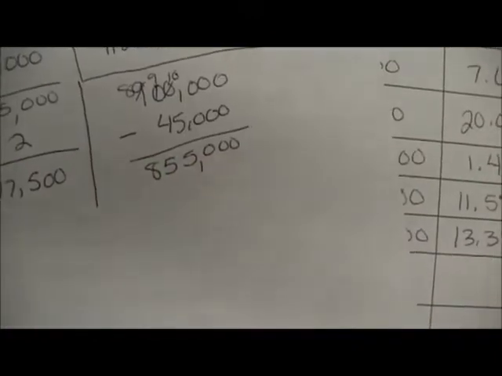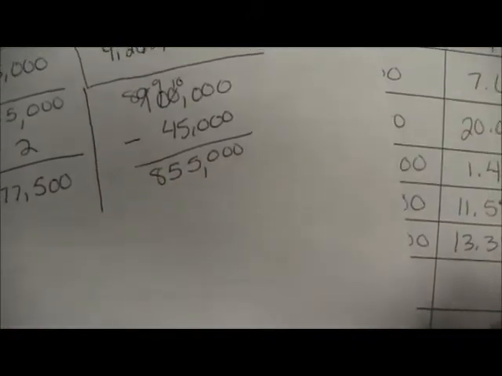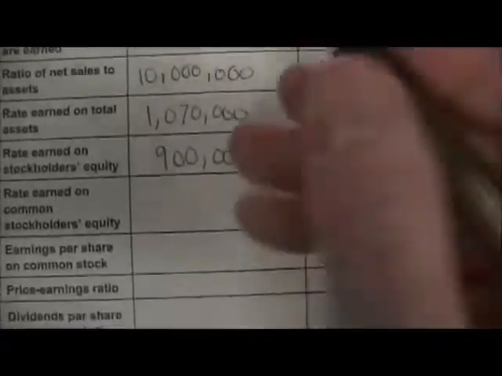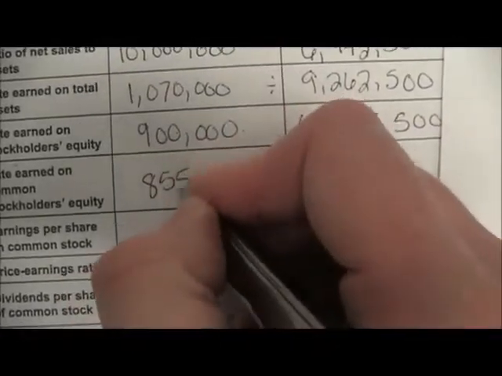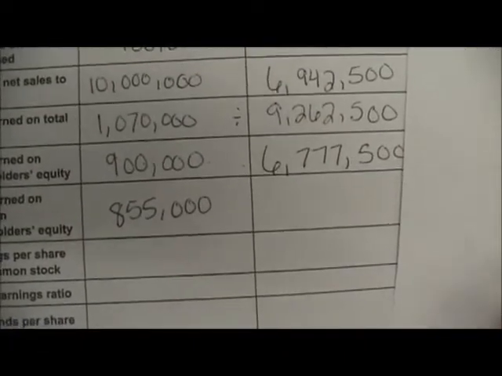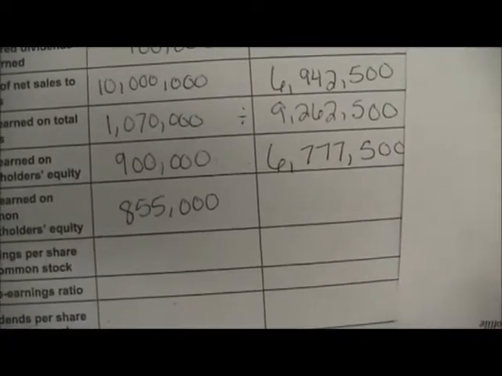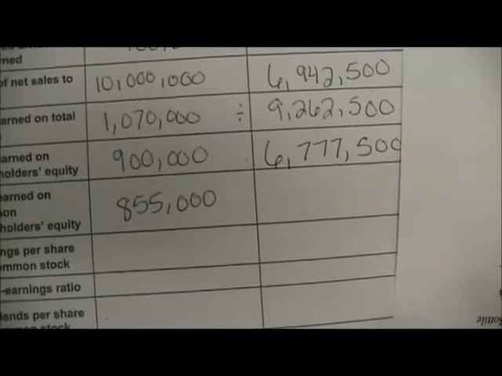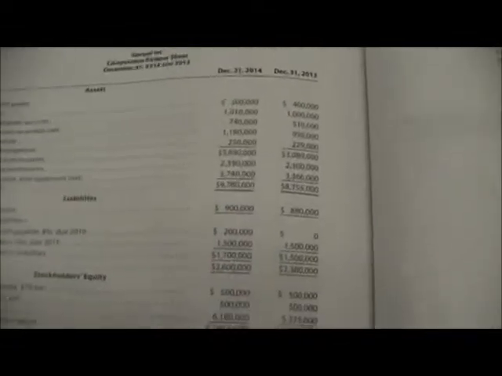And we get $855. So that number goes here. Our bottom number was the average common stockholders' equity. To find it, we're going to go to our balance sheet.